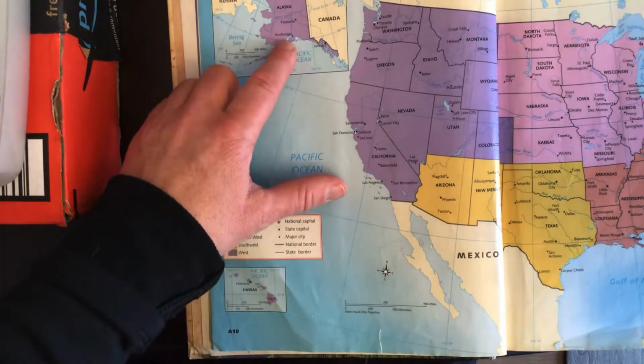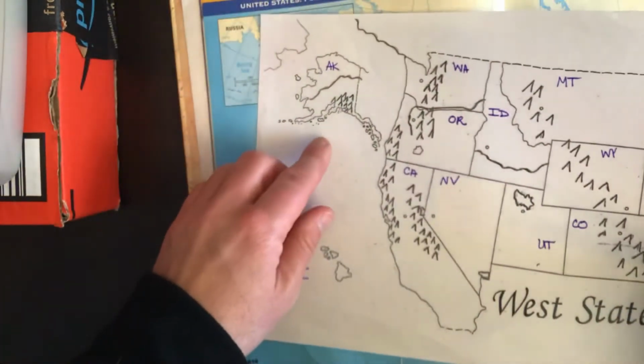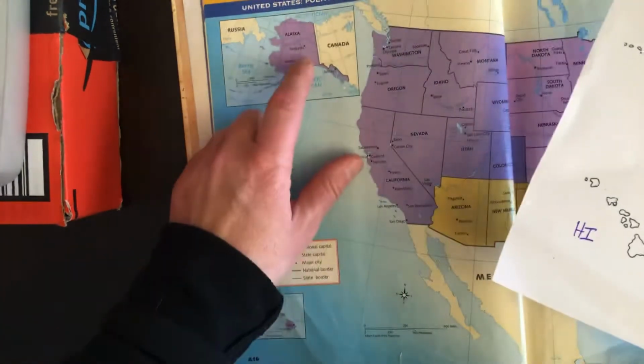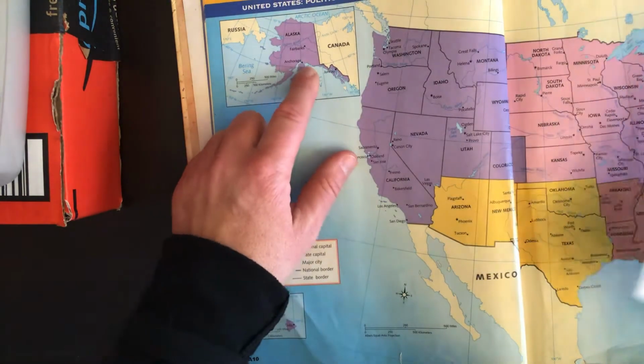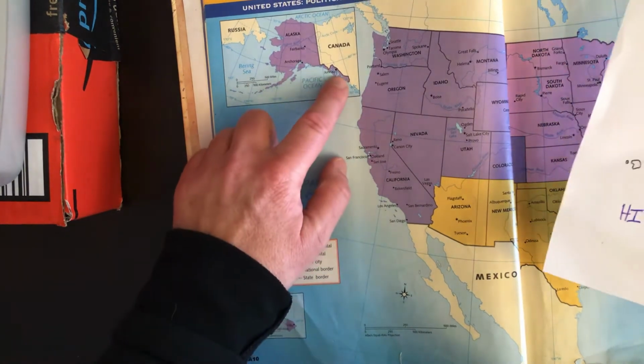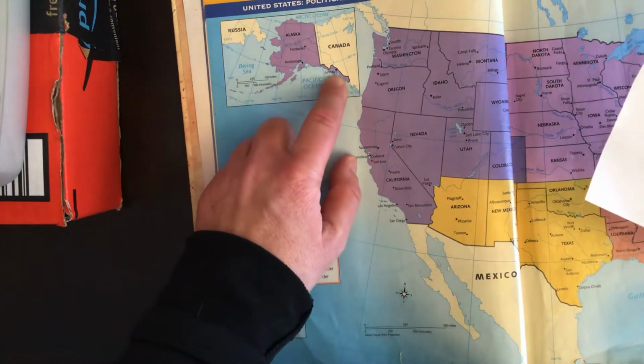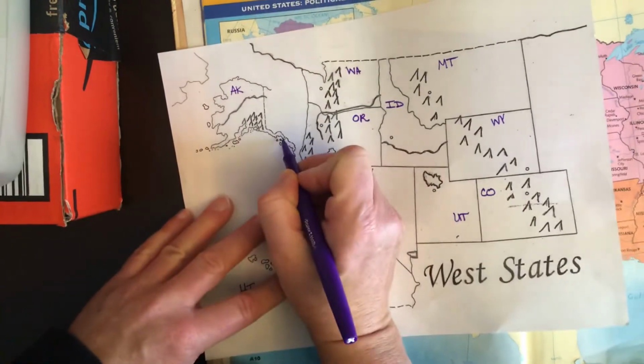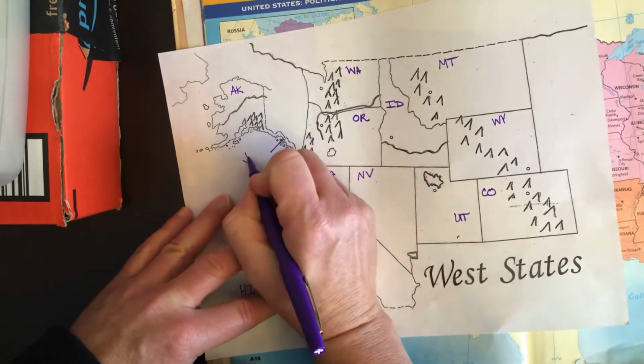So I'm going to start in Alaska, and we are looking for the star in Alaska, which is kind of hard to see. Juneau is the capital right here, sort of that little island piece over here. So right about there, I'm just going to draw a line and put Juneau.